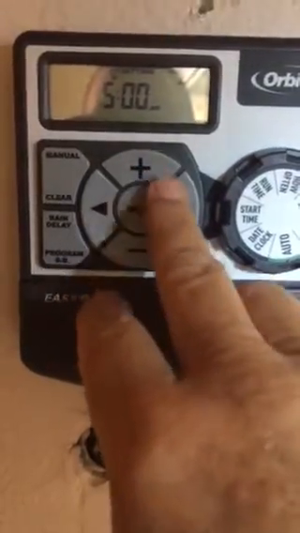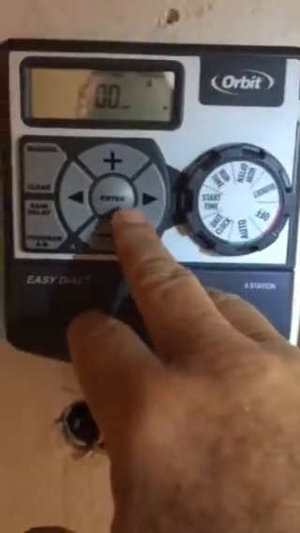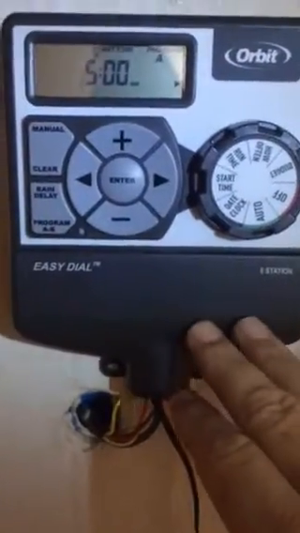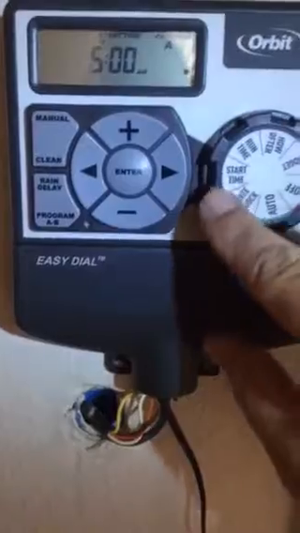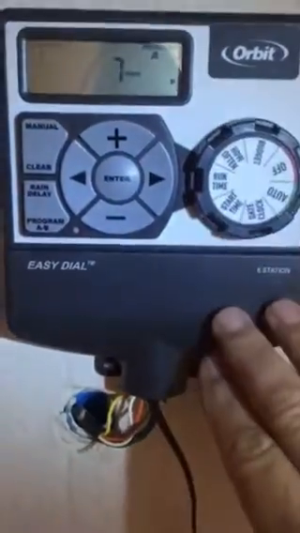So again, right now we can see this home that we're at has a 5 o'clock start time, and that's all we're going to do. So again, I'm at start times. Next, I'm going to go to the station run times.